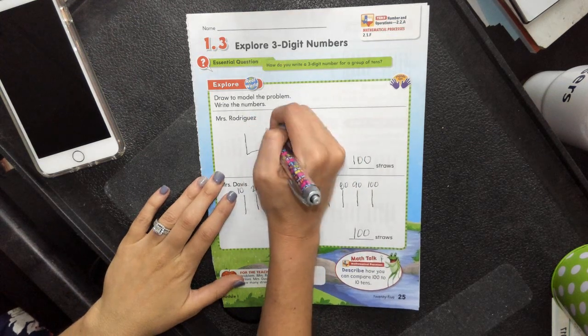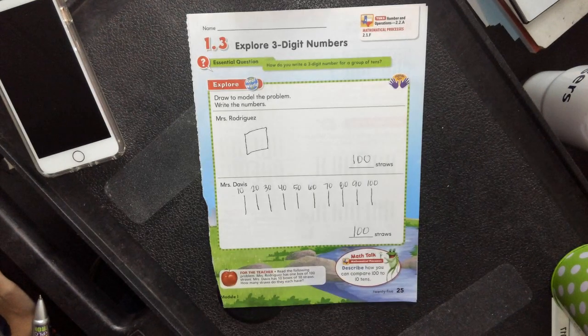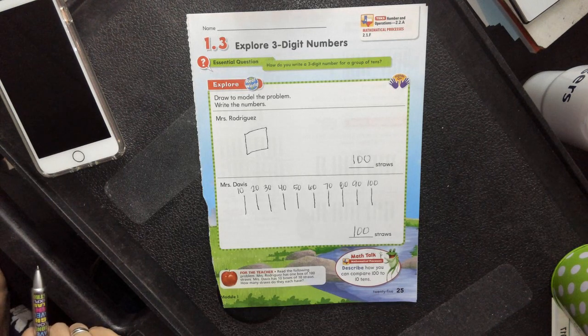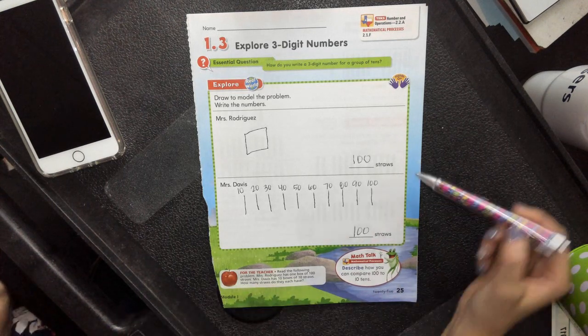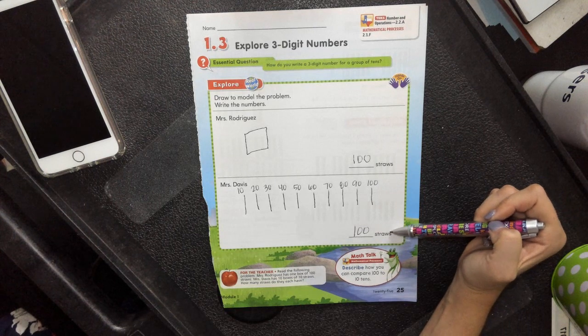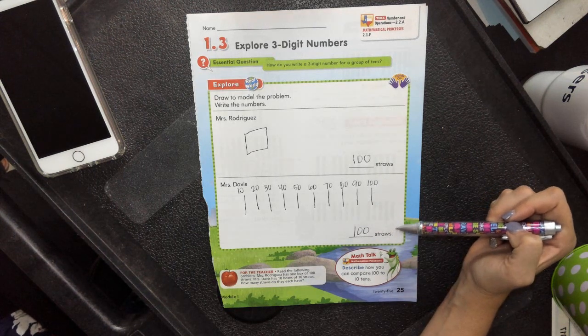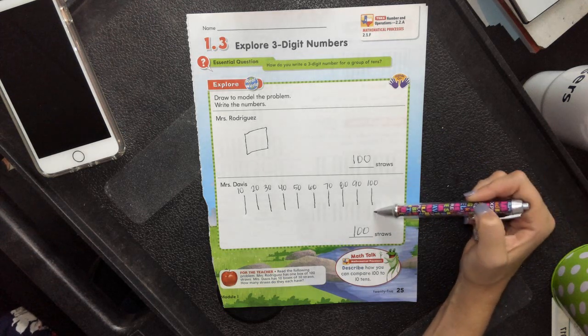So Miss Rodriguez has how many straws? 100. So if I drew a base 10 representation of 100, I would just have a square. So they each have the same amount of straws, right? Yep. But there's a different way that I could draw my picture and have a representation for it, correct?